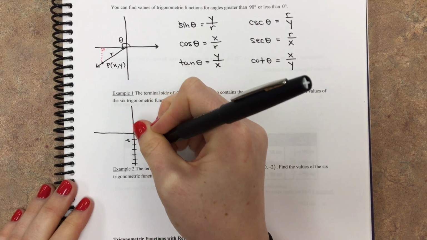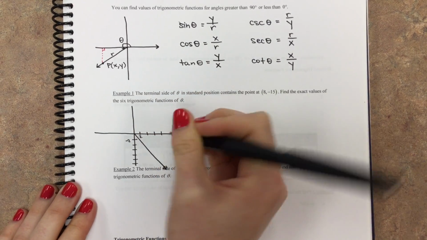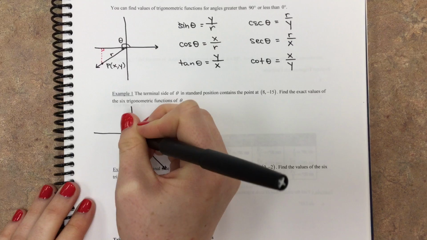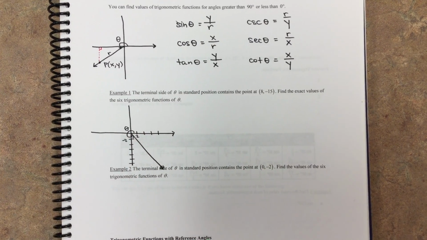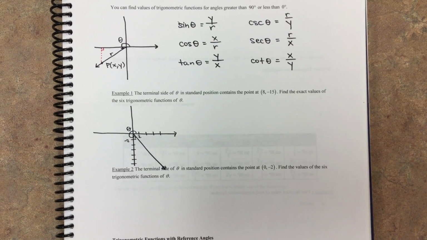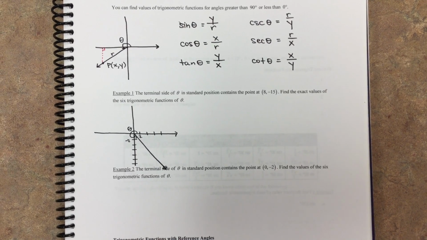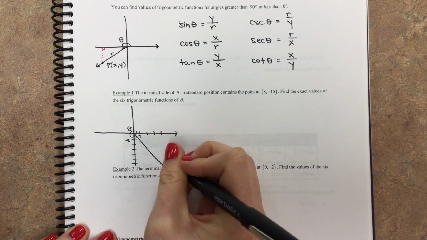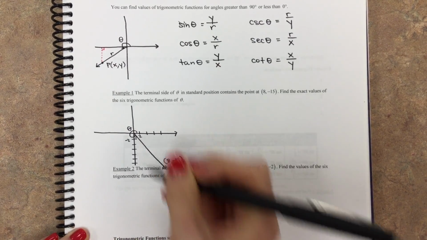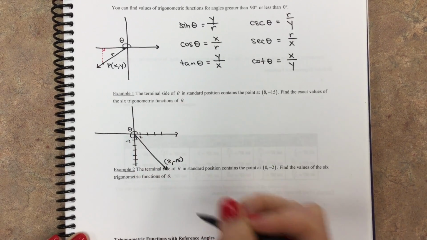So you draw your terminal side. It's going to look something like that. There's your initial side. This whole thing right here is your big angle. So that's going to be somewhere between 270 degrees and 360 degrees. So it's a big angle. We want to find exact values of the 6 trig functions. So here's what we do. So this point is 8, negative 15. What we need to do is find this measurement right here.